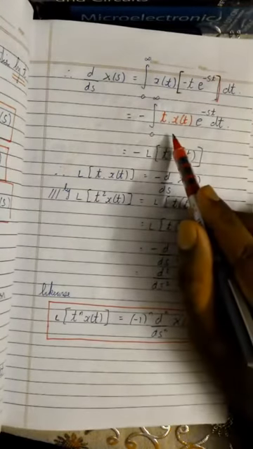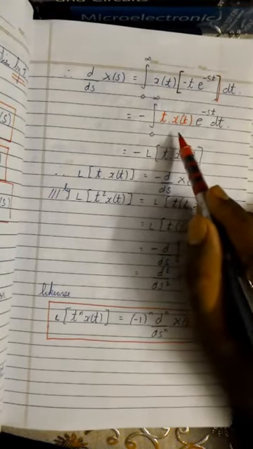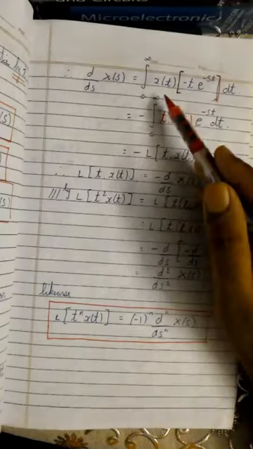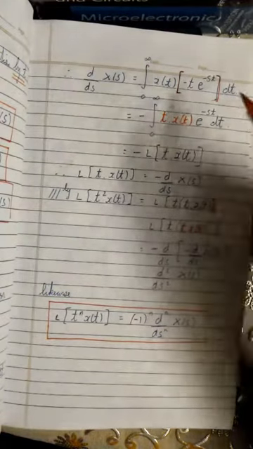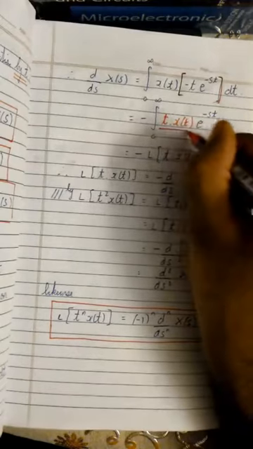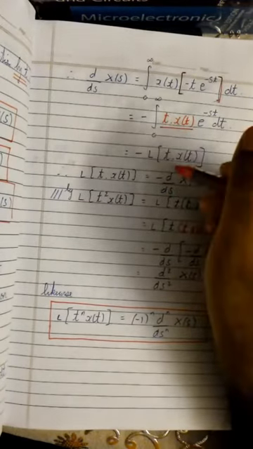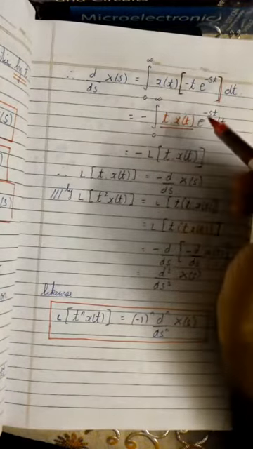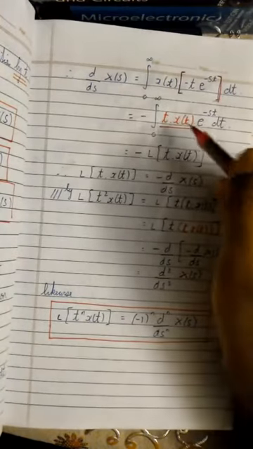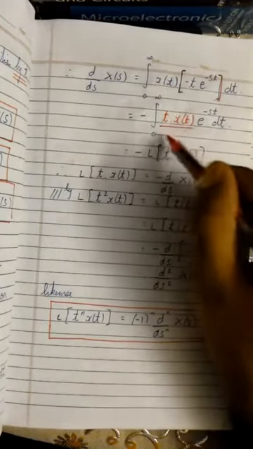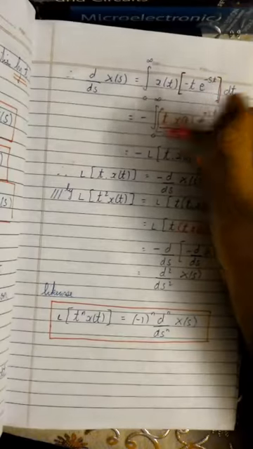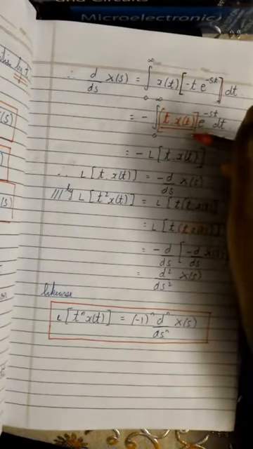We know the Laplace transform formula is the integral 0 to infinity x of t into e raised to minus st. Here, instead of x of t, I am getting t into x of t. This minus I have taken outside, and this t I have put over here. So this equation is nothing but the Laplace transform of t into x of t.